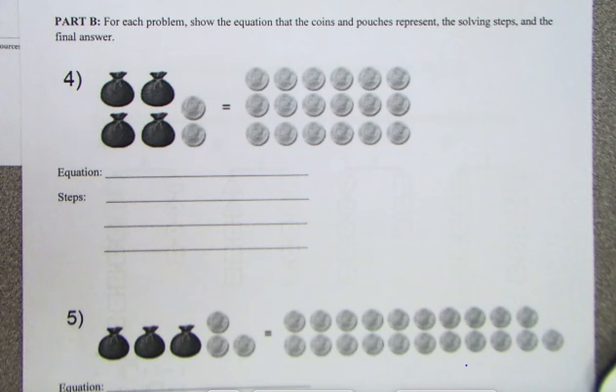Okay, friends, so today what we're going to do is talk about equations again, but through the lens of modeling them. So last week we talked about one-step equations and how to solve those by doing the inverse operations, and we started with coins and pouches. We're going to start there again today. And I'm going to show you three different models for solving an equation that has two different steps actually.